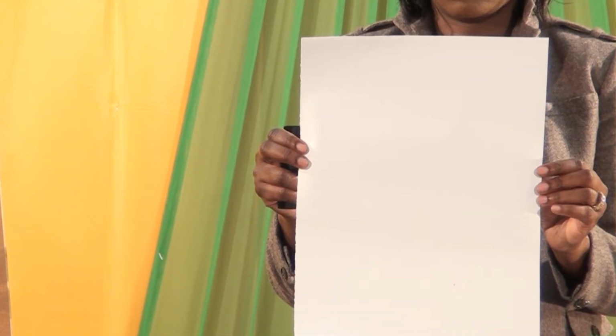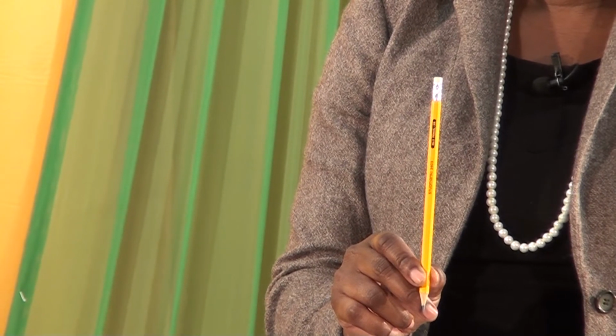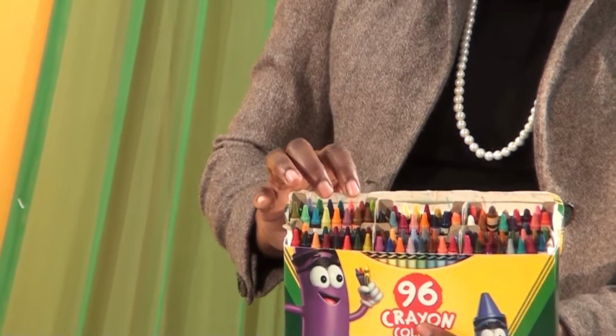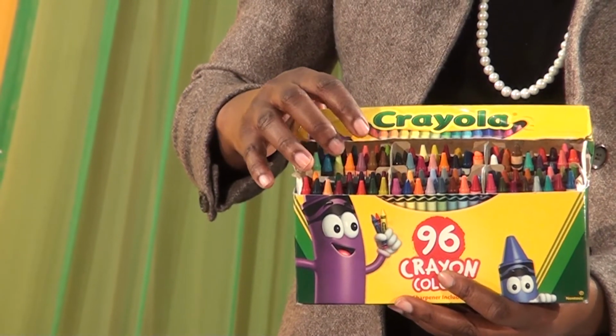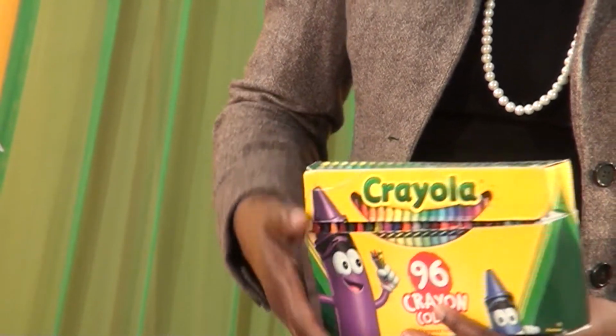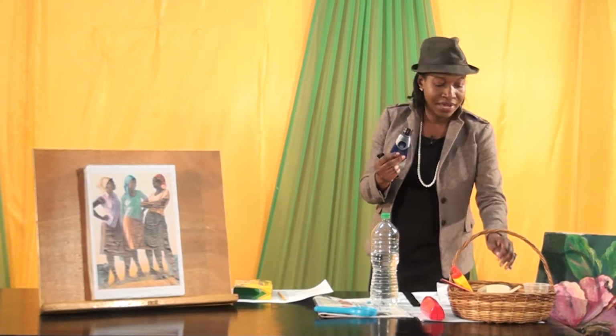Here we have our paper. And we're going to need a pencil. You're going to need crayon, and it doesn't have to be this brand. Any crayon will work. And if you want to use paint, then you can use your very own paint that you have. And if you're going to use paint, you will need a paintbrush.